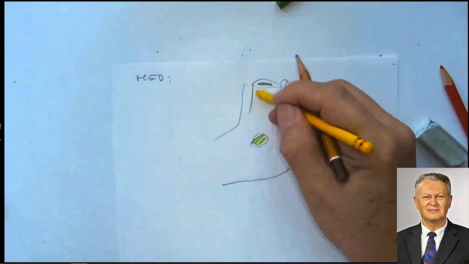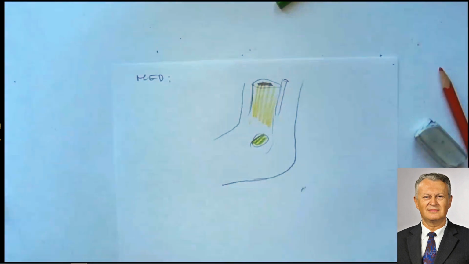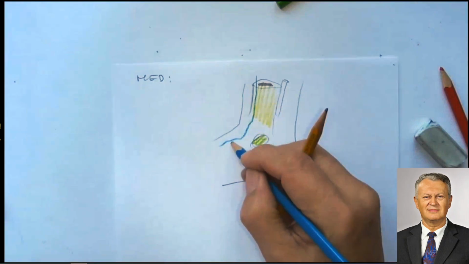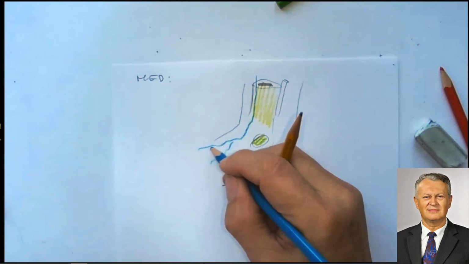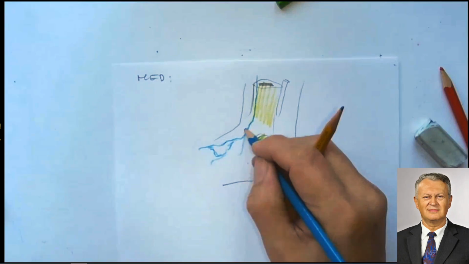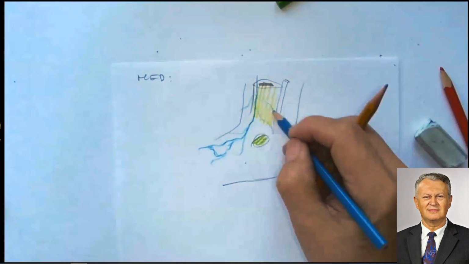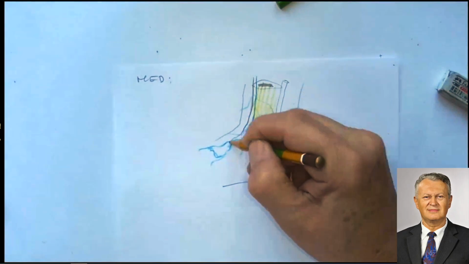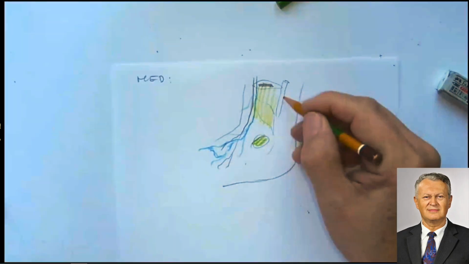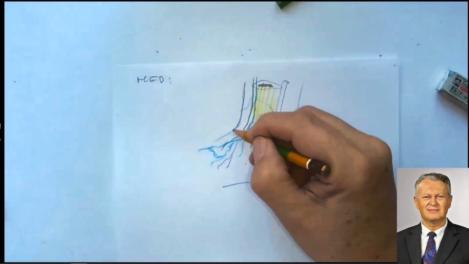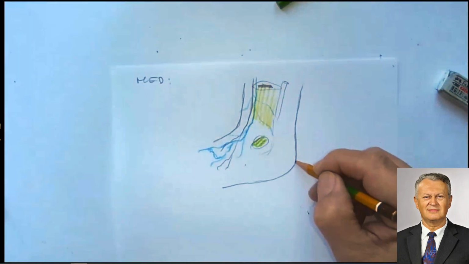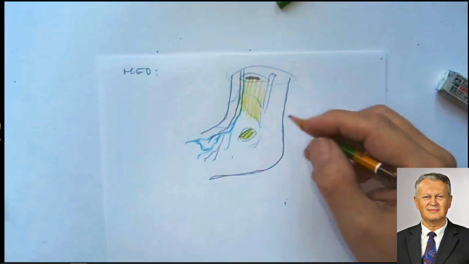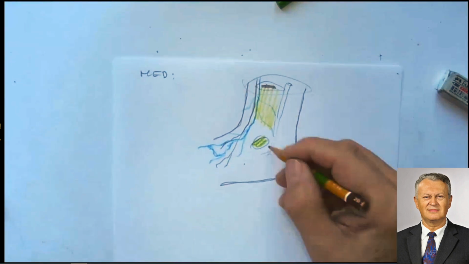And also, if you have place, we can add the veins that form the arches on the surface with the tributaries, etc. And also the saphenous nerve, which ends at the level of the medial side of the first metatarsus.